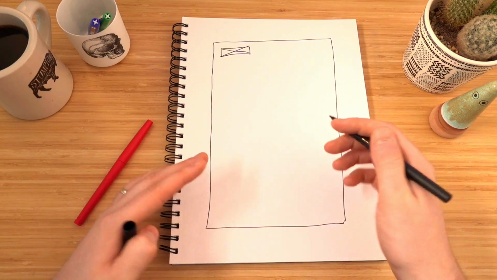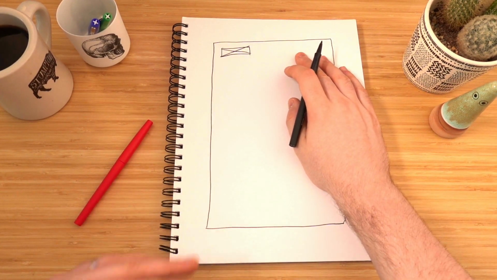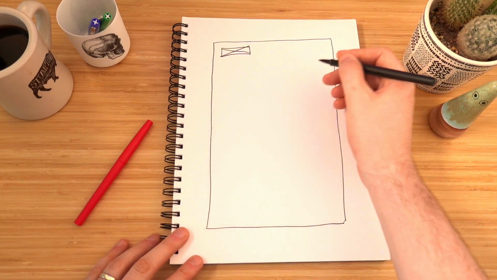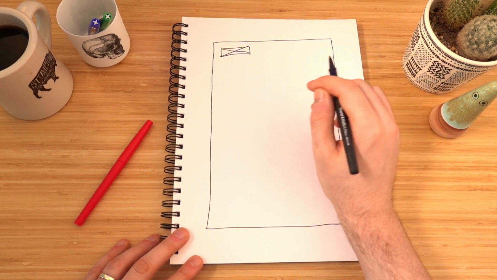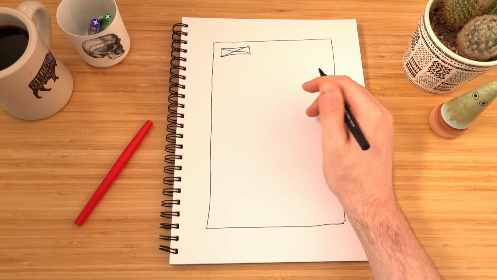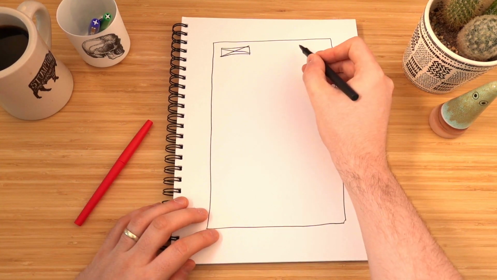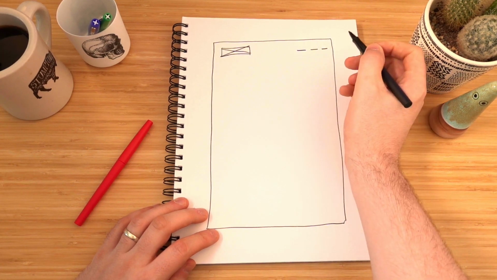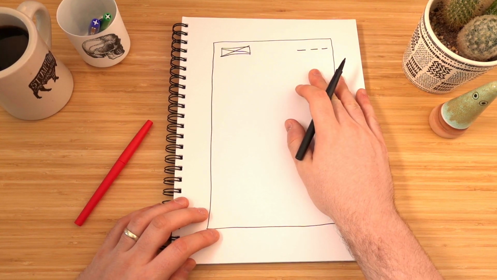Similarly, we want to show the navigation, and we know roughly what is going to be in the navigation, something like work, about, and contact. So instead of writing work, about, contact, we don't know the order of these just yet, and we don't want to make it too confusing with feedback. We want to keep it nice and simple. So for now, I'm just going to add in 3 lines up here. 1, 2, 3. That's basically going to be the navigation.